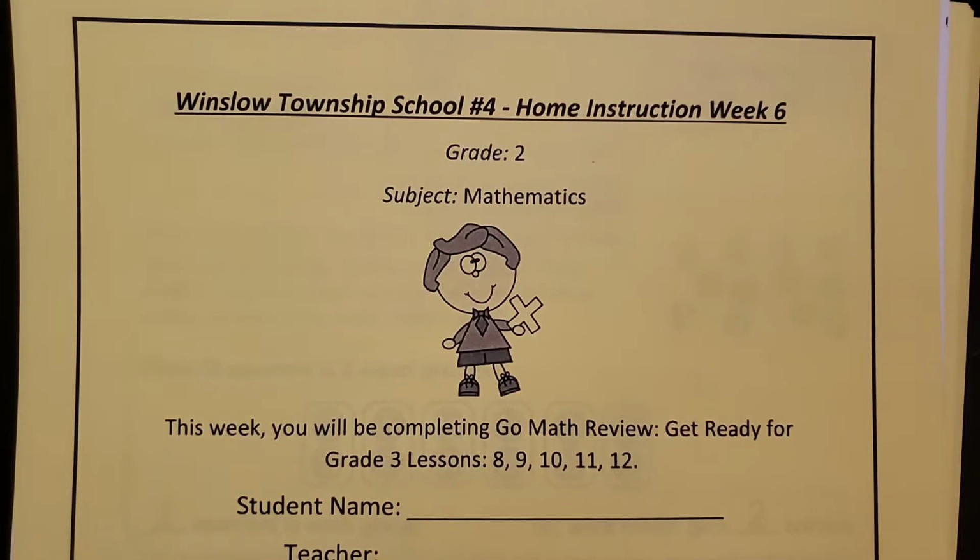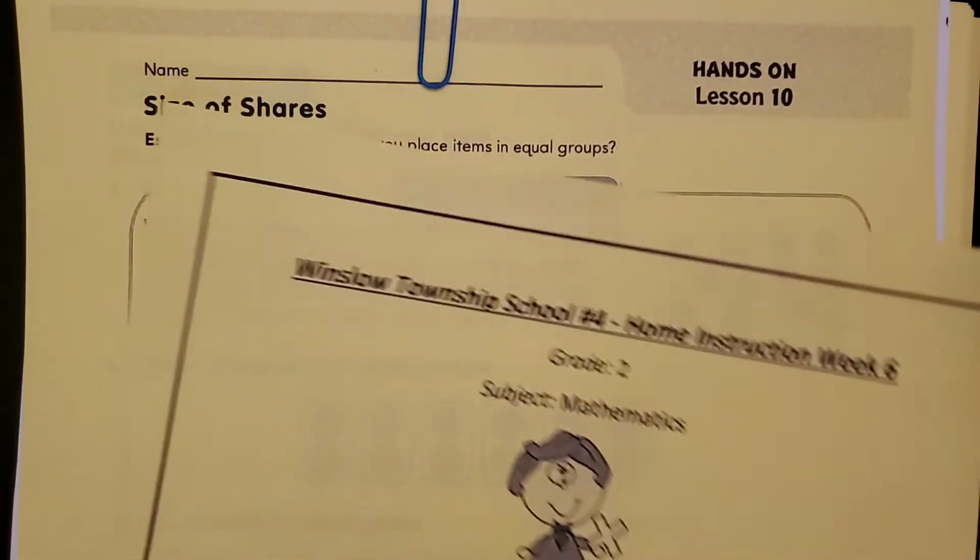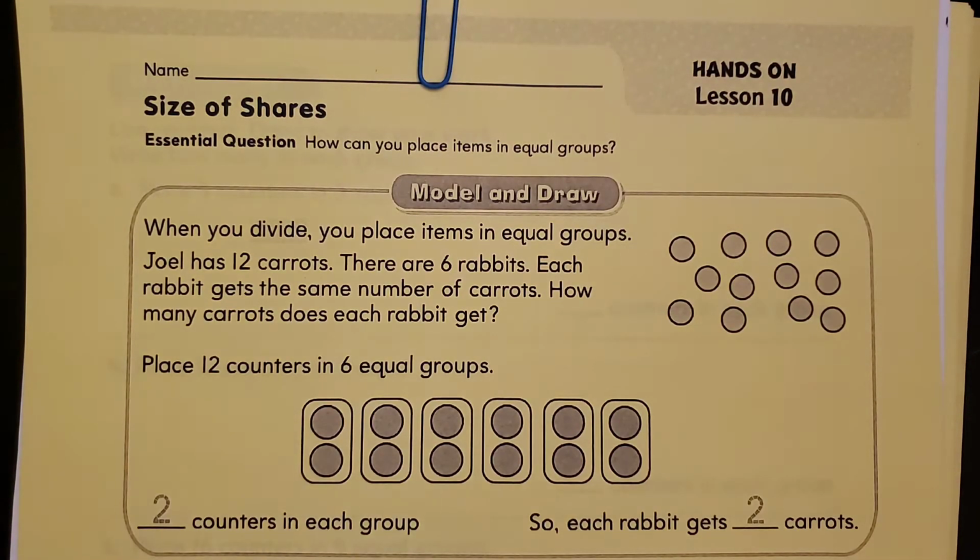Hello, this is Home Instruction Week 6, Mathematics Day 3. We are on Lesson 10 for today. Size of shares. The essential question is, how can you place items in equal groups?